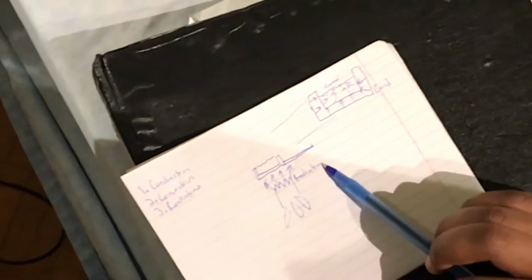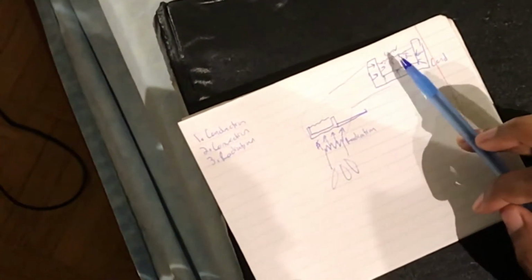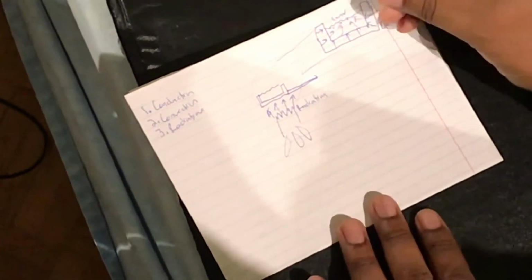So the easiest way to think about it is radiation is any sort of transfer through no medium, so through rays or particles. Conduction is through a solid medium, and convection is through a fluid, and that can be water or it can also be a gas. So water or gas, and this one would be for a solid.